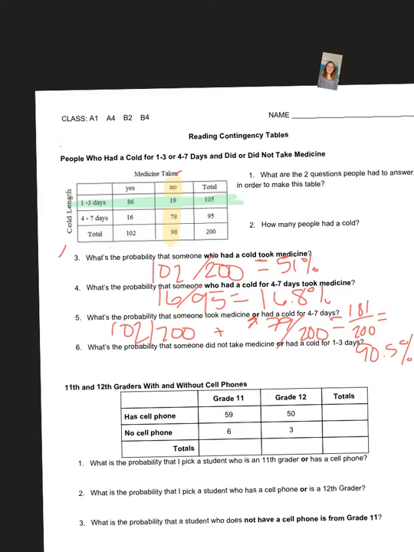So for the first part of our question, the probability that someone did not take medicine, that would be 98 people out of the 200. "Or" still means add. And now I'm looking for those who had a cold for 1 to 3 days that I haven't counted yet. So I'm not going to recount these 19 people because I already included them. I'm only going to count these 86. My denominators are the same, so when I add it up, I get 184 over 200, and I go ahead and simplify that down to 92%.